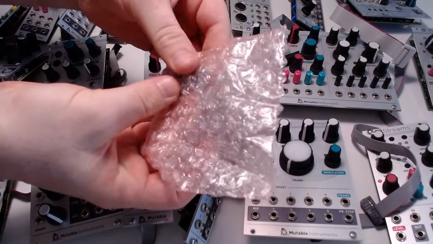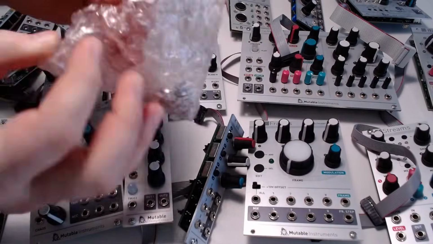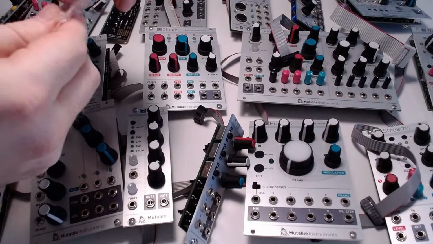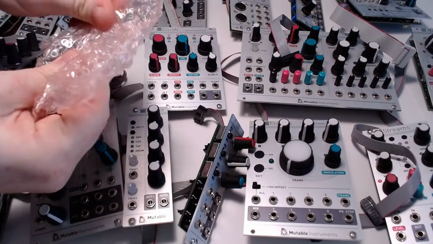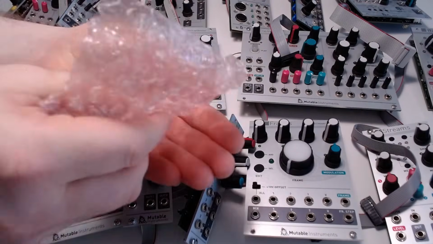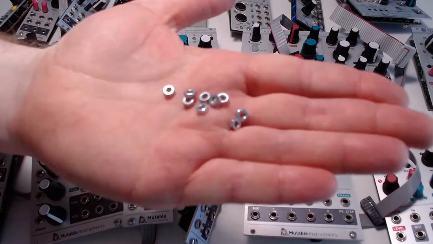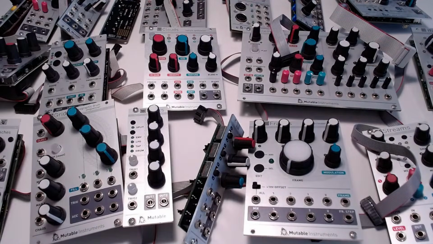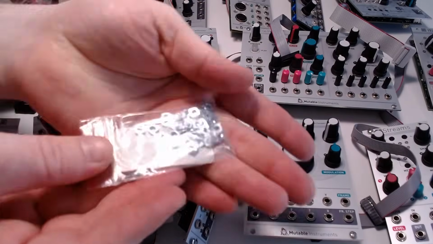These are what the hex nuts look like in the rails. Maybe you can see that. Which are no good. They get stuck a lot. I don't really like them. The square ones are much better, which will be easier to show. They look like this.